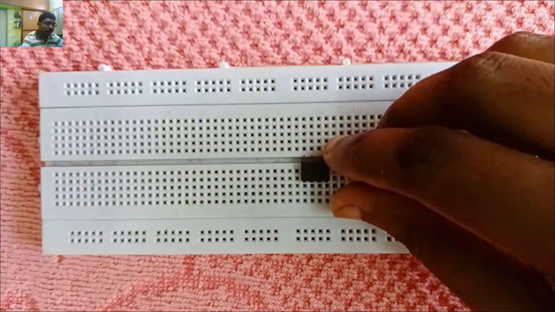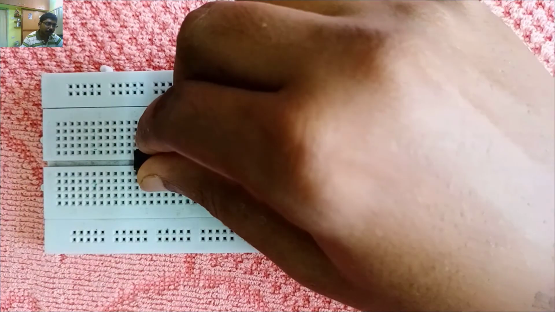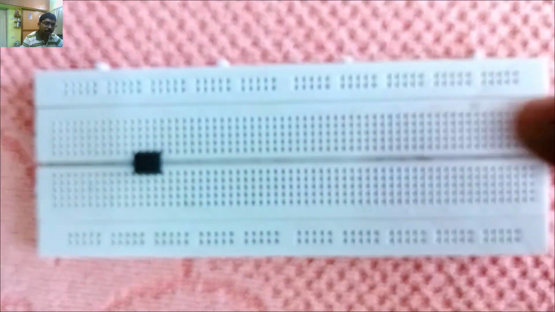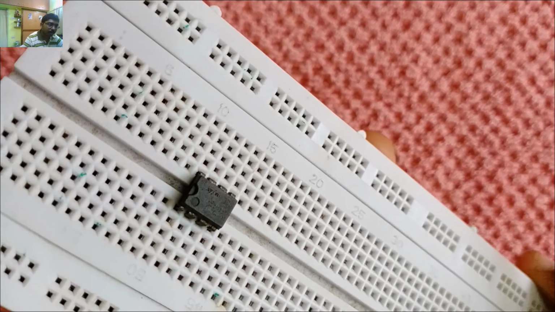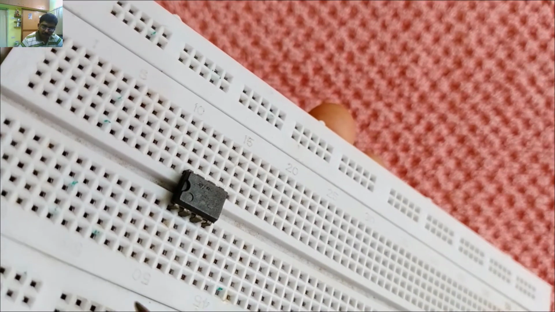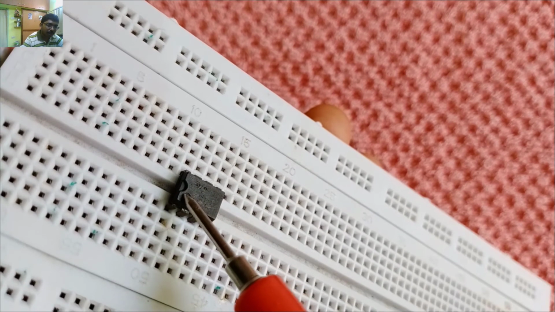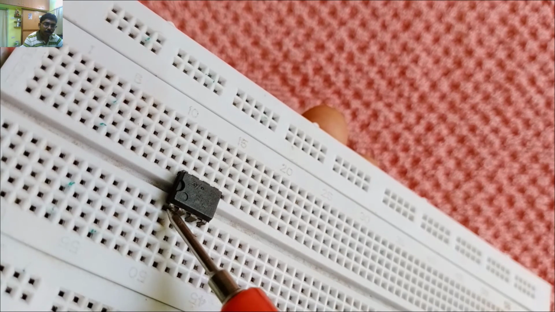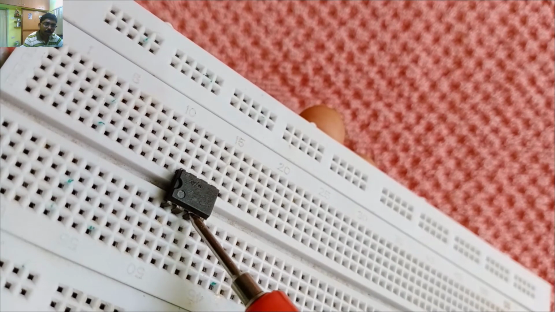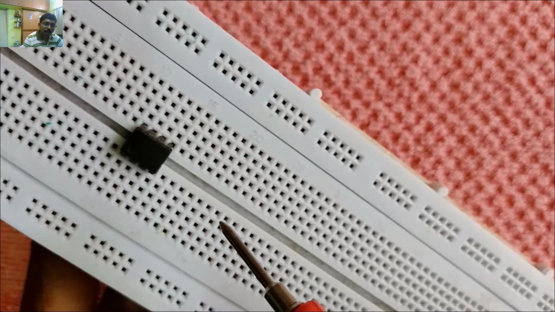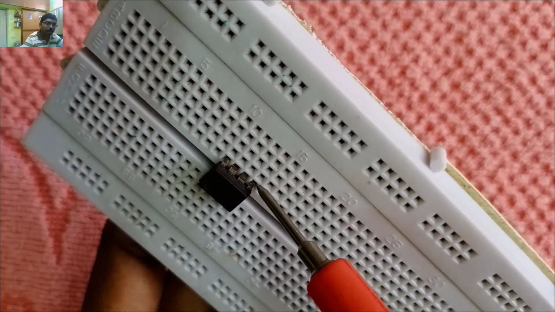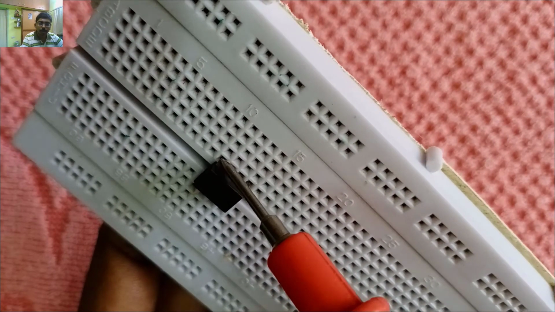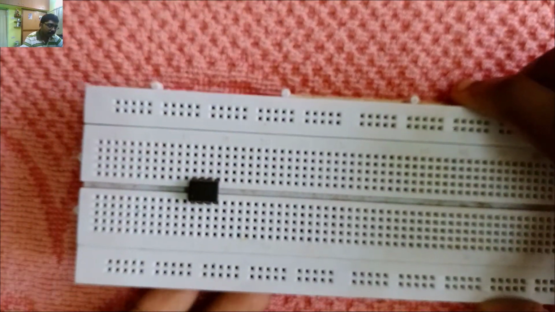Now we start the practical session. This is the NE555 IC. You can see a notch over here. To the left-hand side of this notch, this is the first pin, and this is the second pin, third and fourth pin. Then this is the fifth pin, sixth, seventh and eighth pin. This is the order number of the pins.